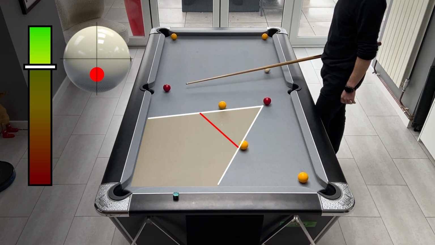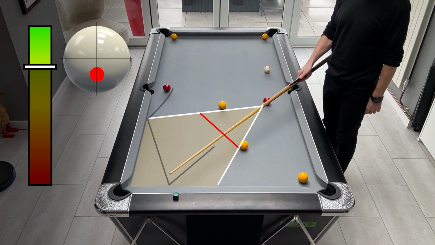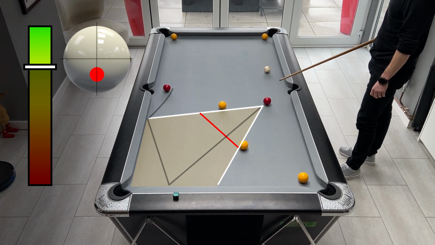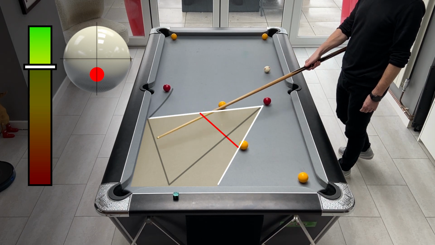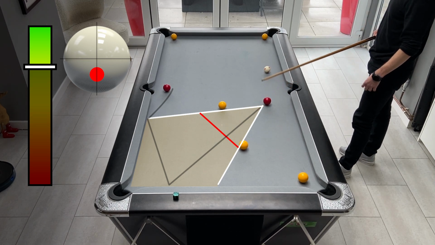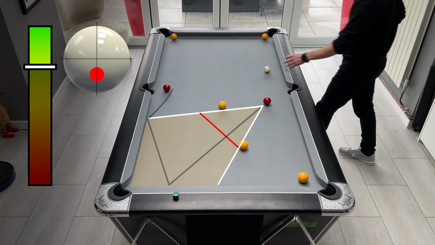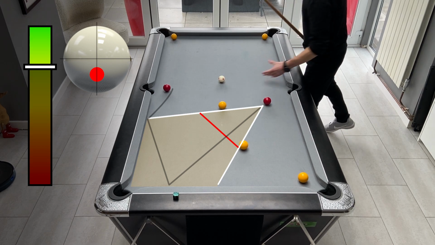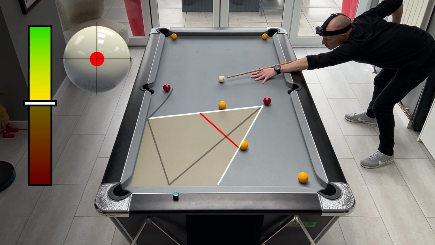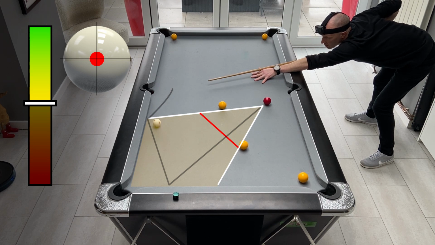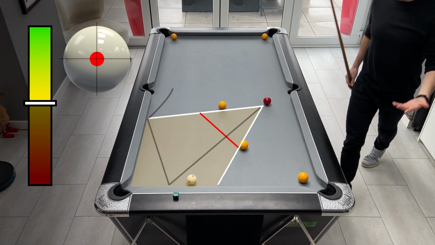So if we play down off the cushion and back into this zone, then as soon as we're over here, we're in the zone, we're staying in the zone, and we're in the zone for a lot longer. So if I just play the shot plain ball, we're in the zone there.